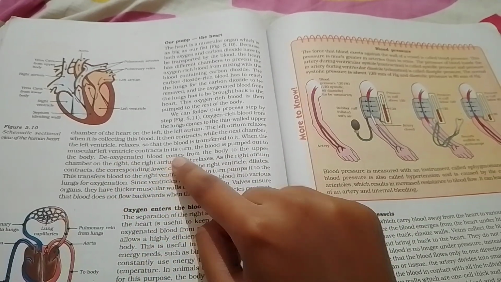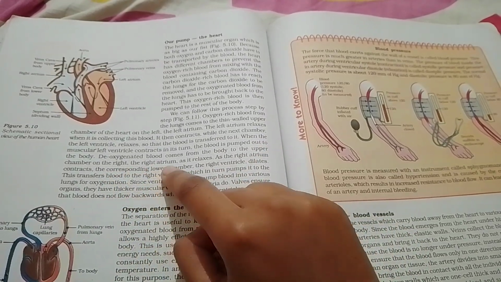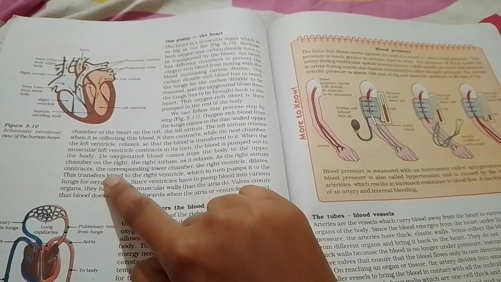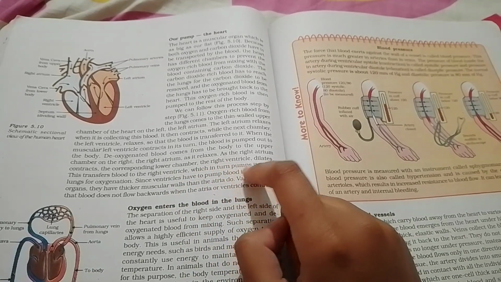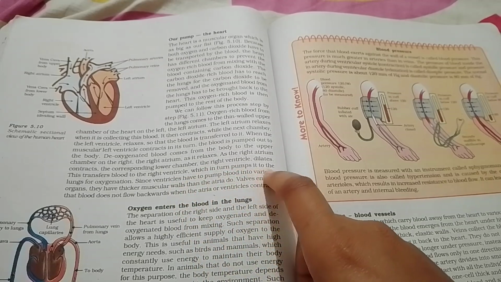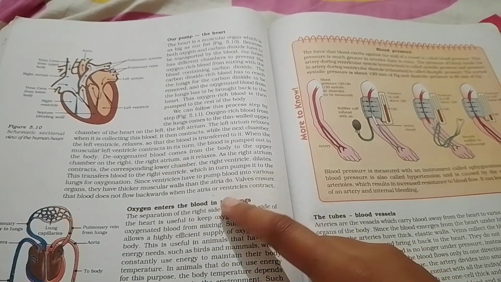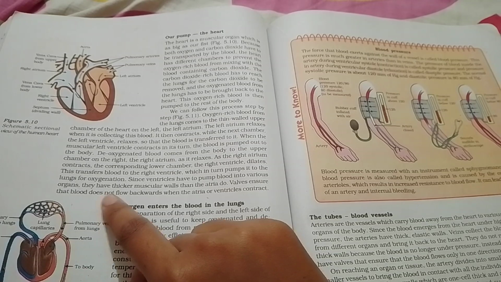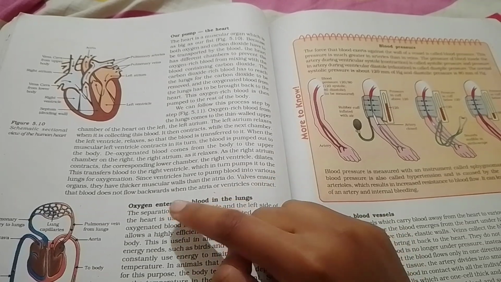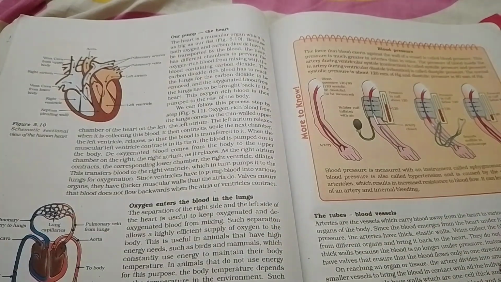The deoxygenated blood comes from the body to the upper chamber, the right atrium. As the right atrium contracts, the corresponding lower chamber, the right ventricle, dilates. This transfers blood to the right ventricle, which in turn pumps it to the lungs for oxygenation. Since ventricles have to pump blood into various organs, they have thicker muscular walls than the atria do. Valves ensure that blood does not flow backwards when the atria or ventricles contract.